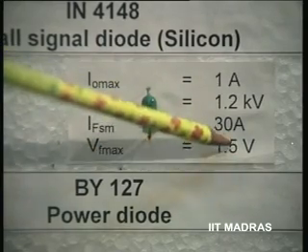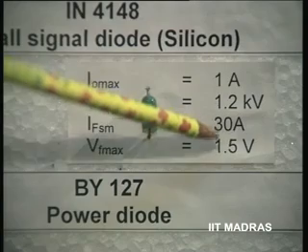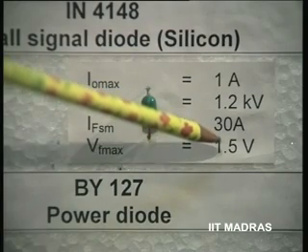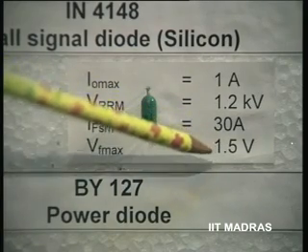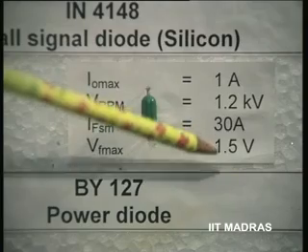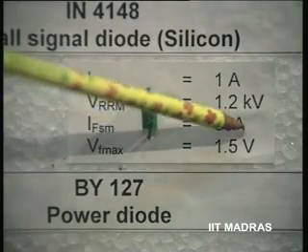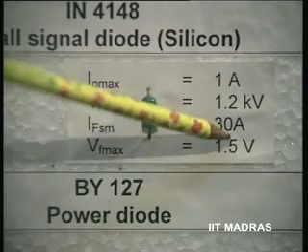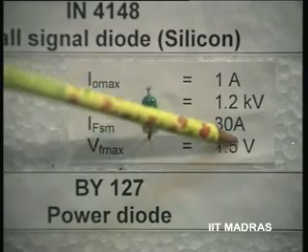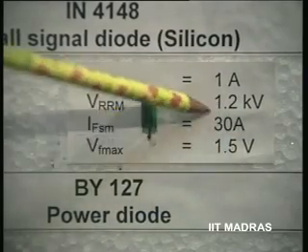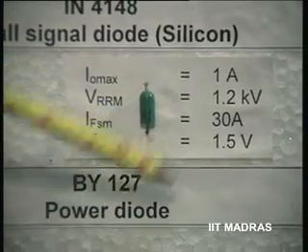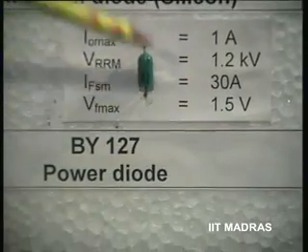You can see therefore that the forward voltage is taken as about 0.5 to 0.7 only when the current is very small, of the order of milliamperes or less. Otherwise, at currents of the order of 30 amperes, apart from the junction drop, the series resistance drop also comes into picture, and it is of the order of 1.5 volts. This is a power diode, BY127.